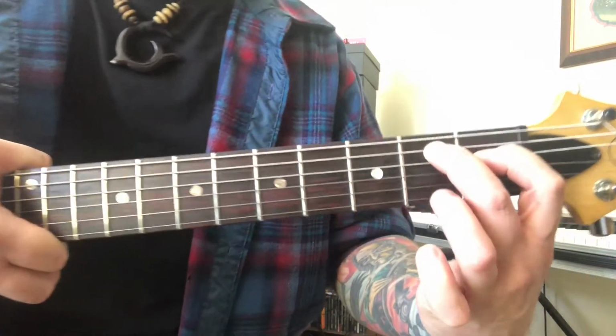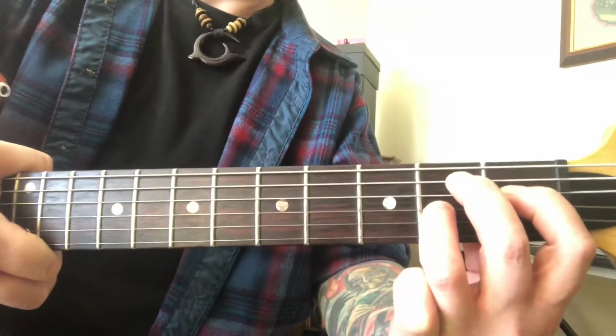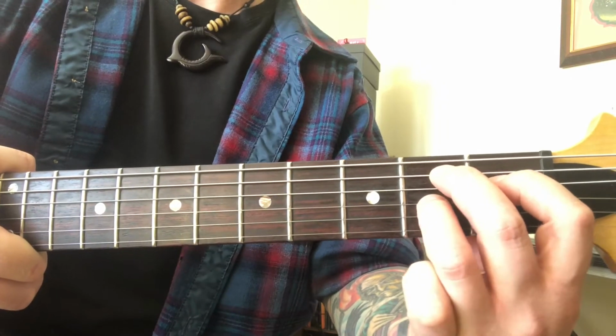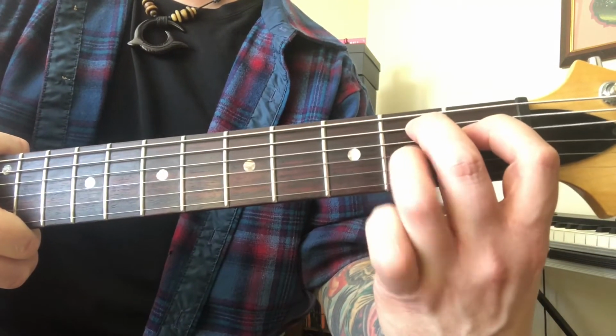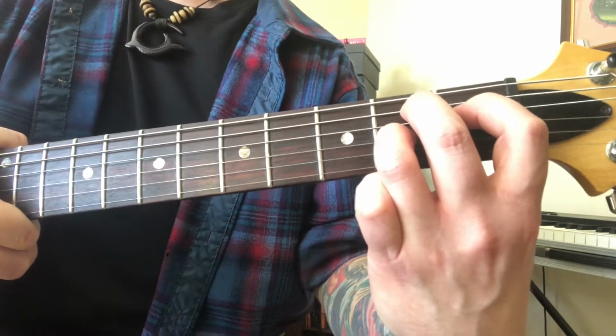Okay, now you see what I did with my 3rd finger there? I just sort of squeezed it underneath these guys. Still, this one's behind the 2nd fret, just like the 2nd finger is, and that's on the 3rd string.